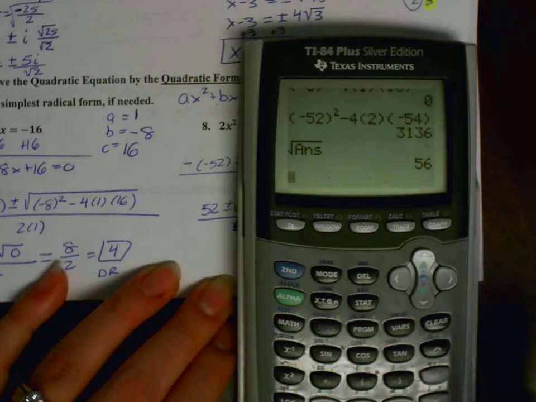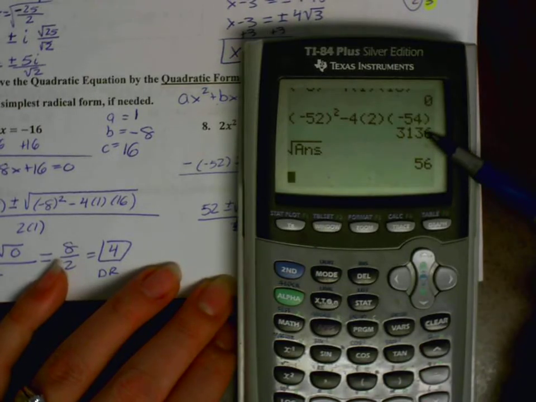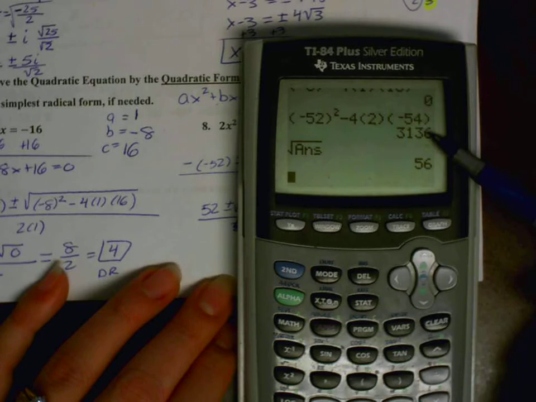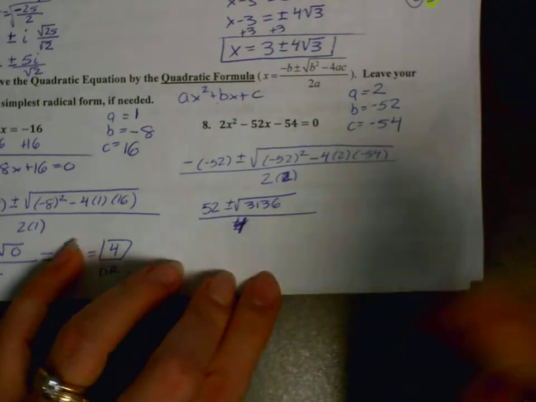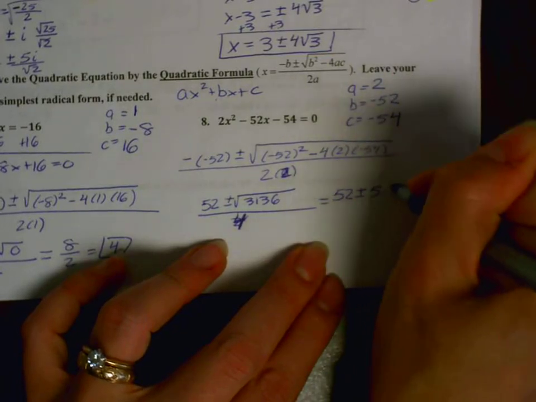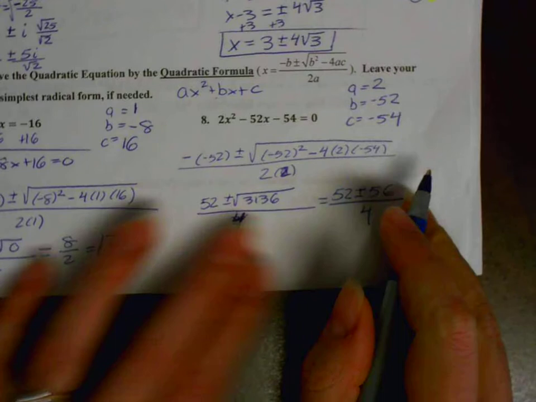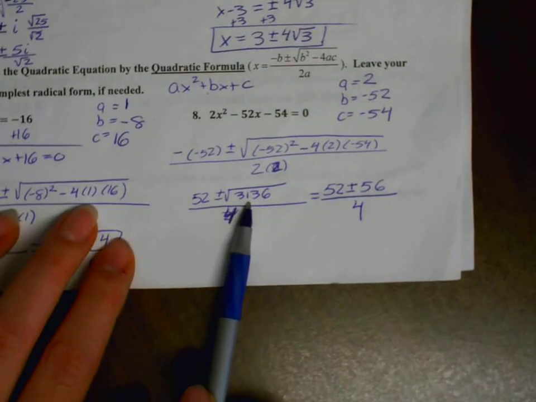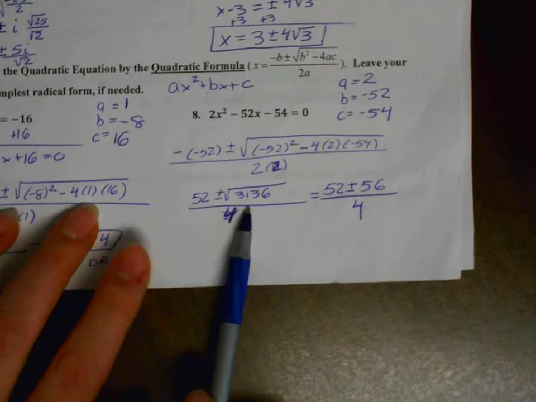So that's a really big number, but before I do a factor tree to simplify, I always check to see if something's a perfect square, and this is a perfect square. So the square root of 3,136 is 56. So this simplifies to be 52 plus or minus 56 over 4. So again, reminder, if they're big numbers, check them to see if it's a perfect square. You could get the same answer by doing a factor tree, but it's a lot more work.